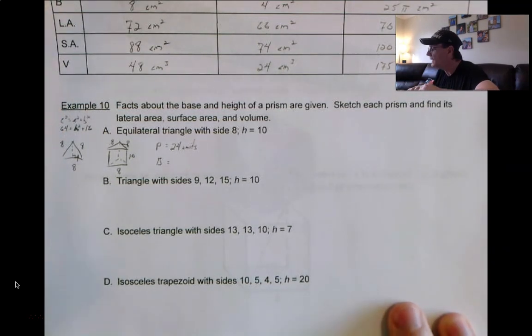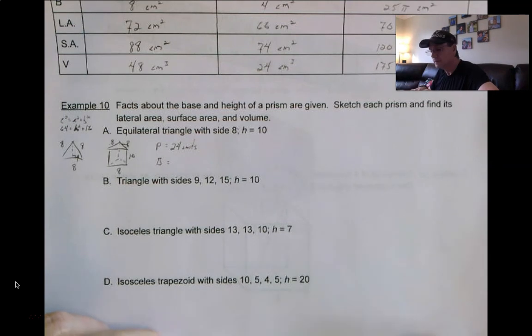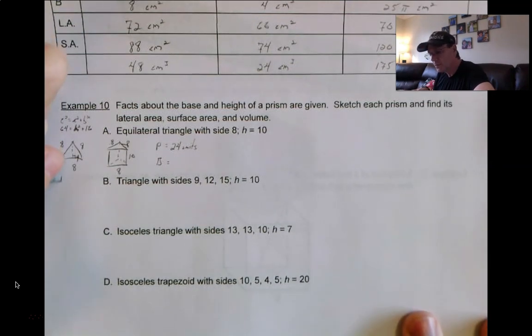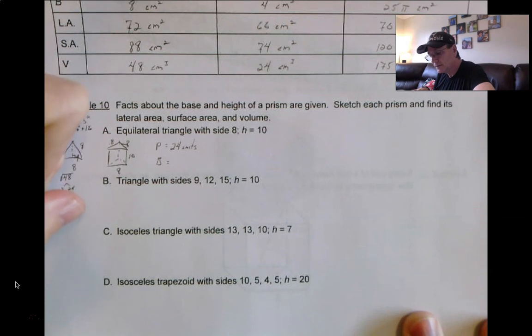So square root of 48. So 4 square root 3. I knew that because it's 60, 30. Silly. 4 square root 3.